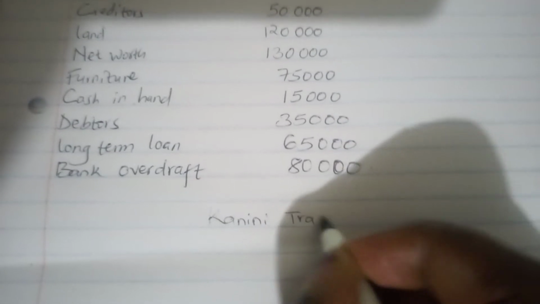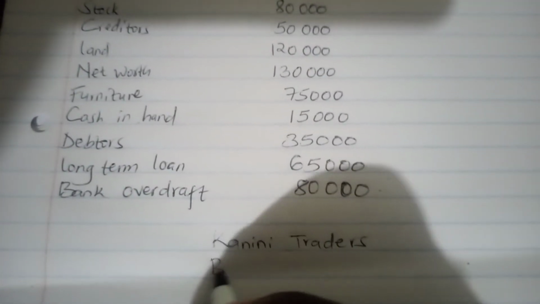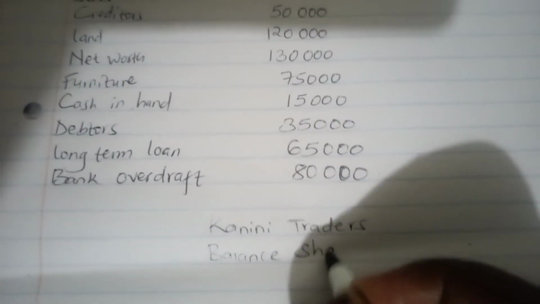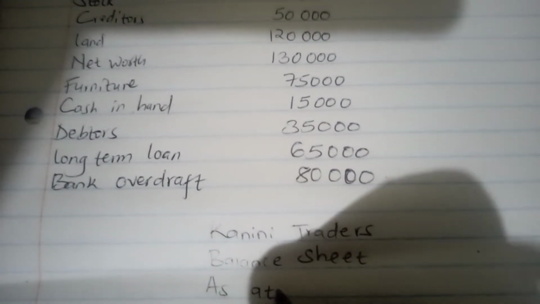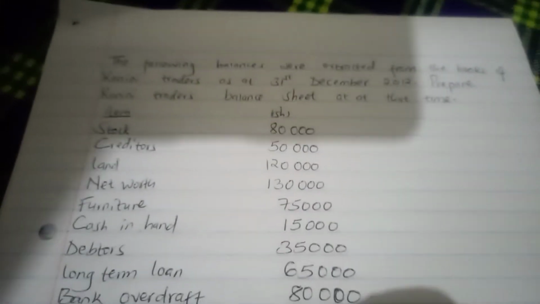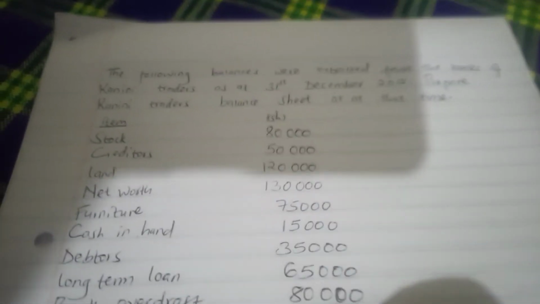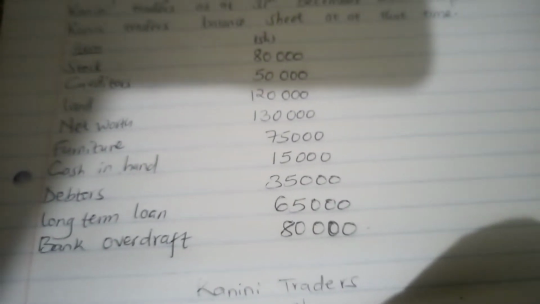Kanini Traders balance sheet as at, we are given up there, as at 31st December 2012.